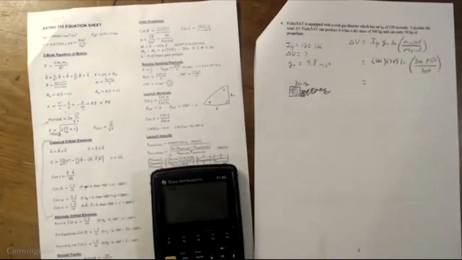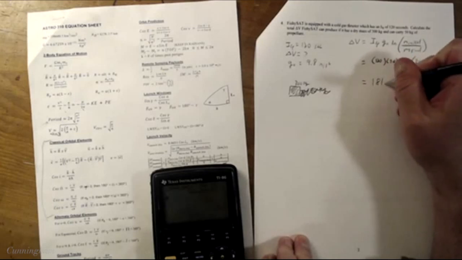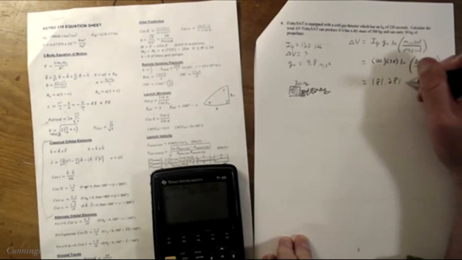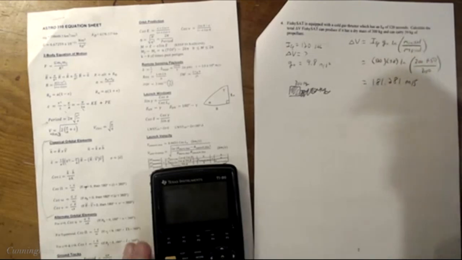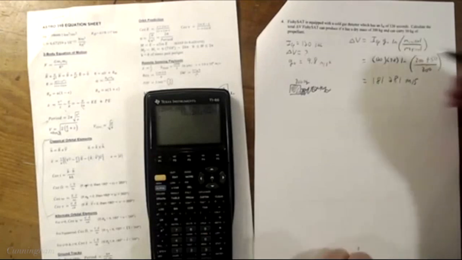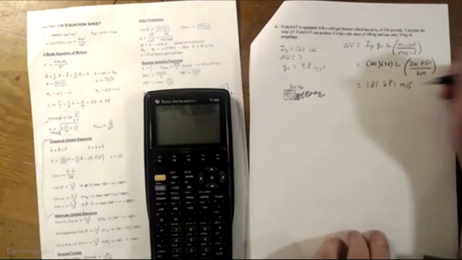And then we plug and chug. 181.281 meters per second. So heads up, because we had meters per second squared here and seconds here, we get meters per second out.